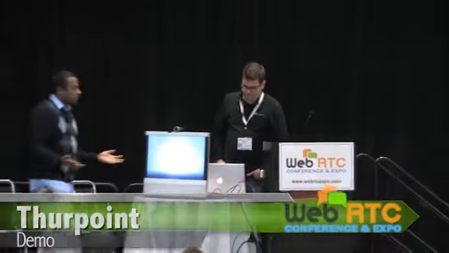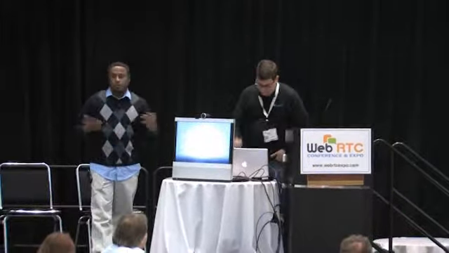What you have on both screens is an instance of the WebRTC application that ThruPoint has developed. First off, we're going to start off and do what we expect, right? So WebRTC today can do point-to-point browser-to-browser calls.